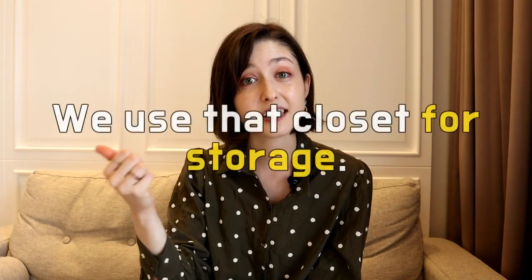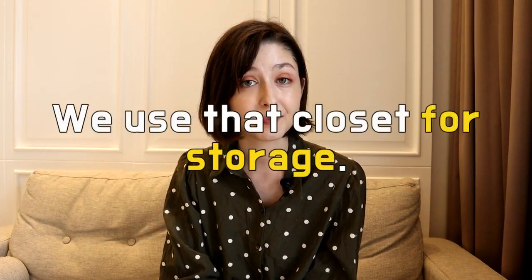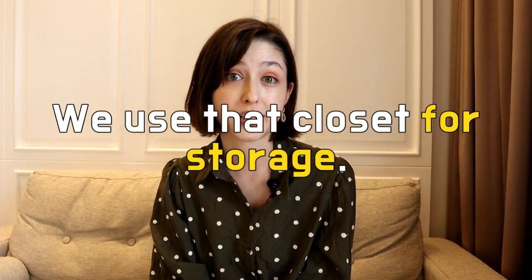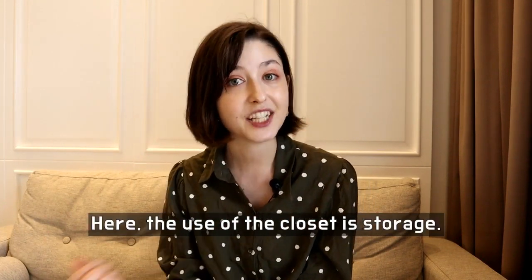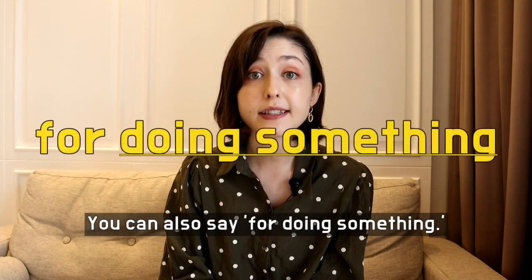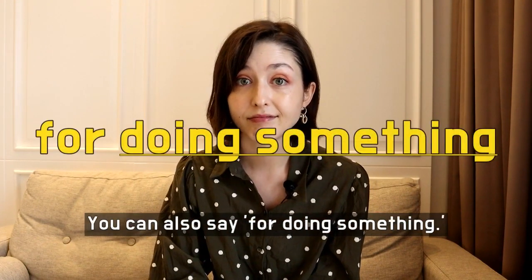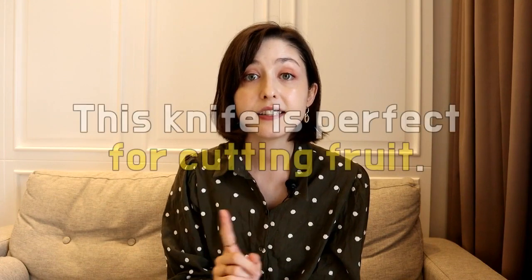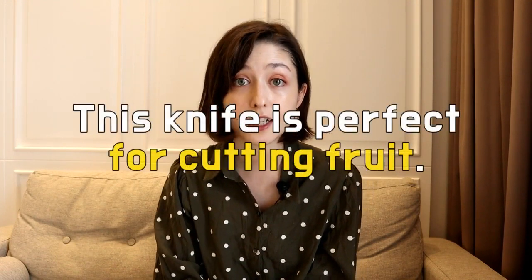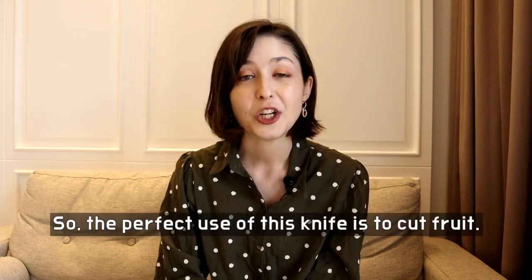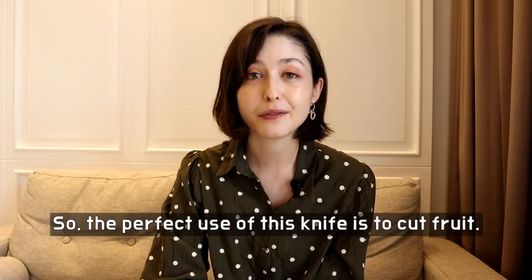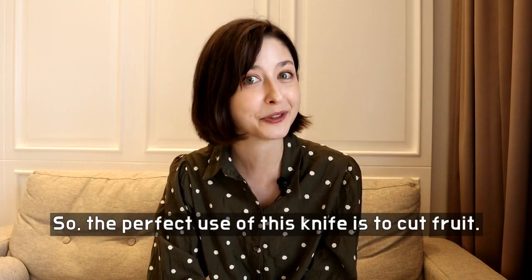We use that closet for storage. Here, the use of the closet is storage. You can also say for doing something. For instance, this knife is perfect for cutting fruit. So the perfect use of this knife is to cut fruit.